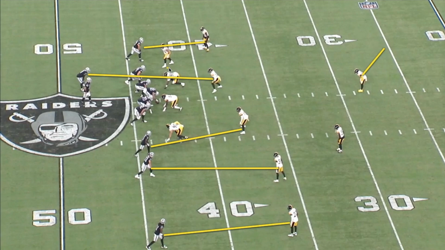So one of the things that we'll do here, Levi Wallace is going to get immediately into what's called a trail technique, to where he's going to be trailing the receiver, or in this case, a tight end. So Levi does a good job. He's been around. He's a vet, been around the league for a long time. So he knows a tight split from the number one receiver up here, especially from a tight end, we're probably going to get some type of in-breaking route to this space in the middle of the field.